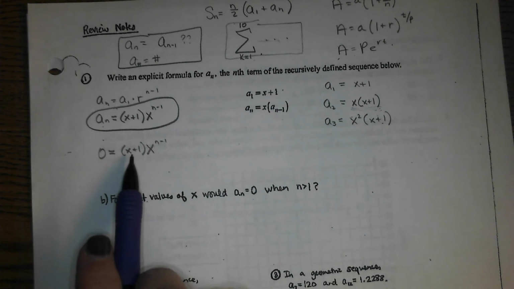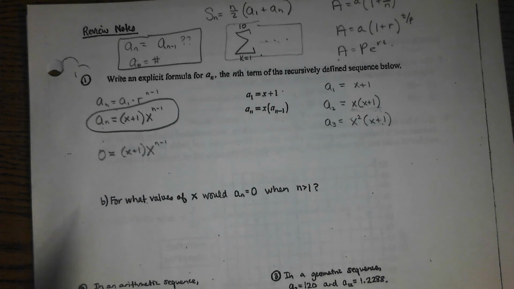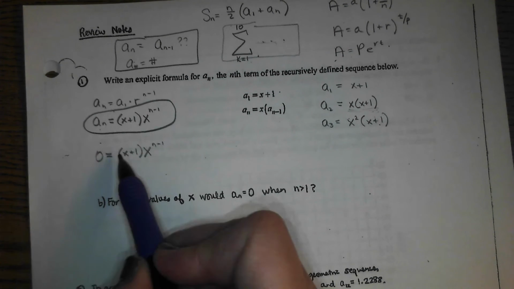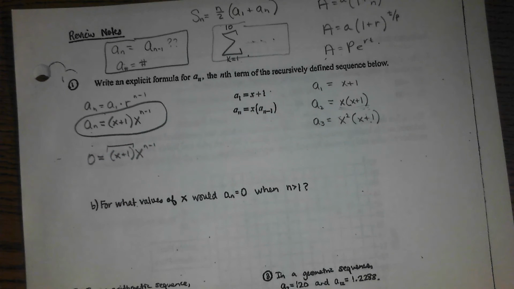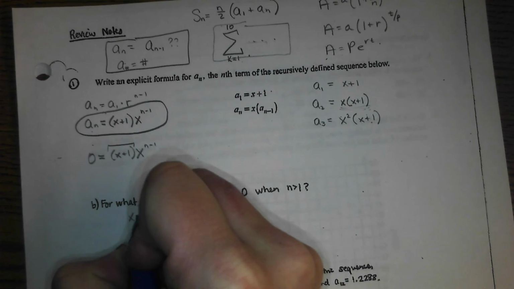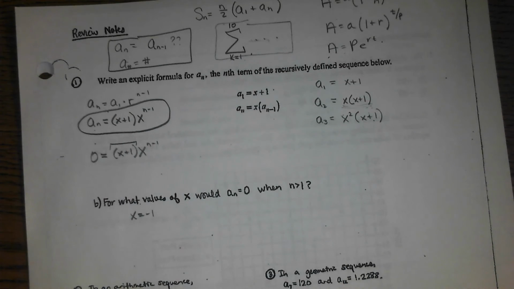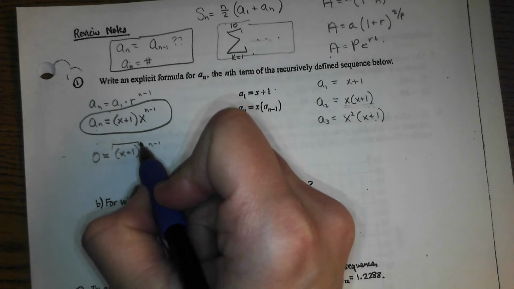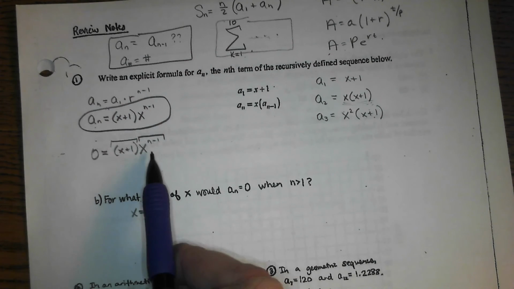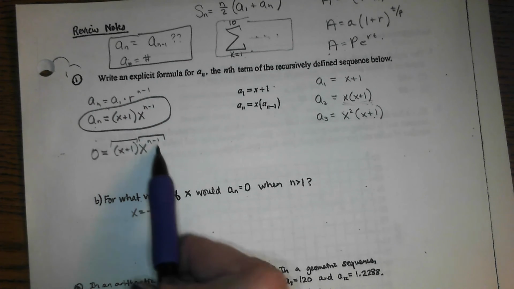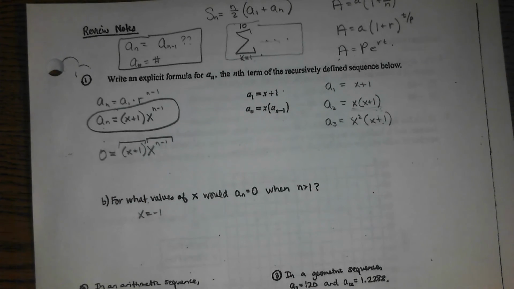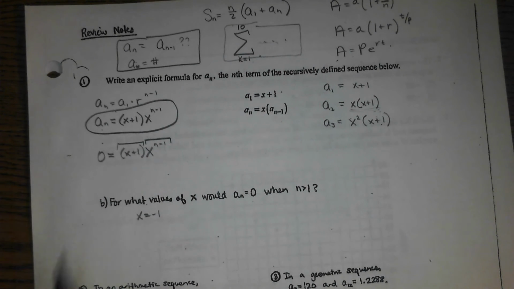If something times something equals 0, you can pretty much just tee it up, right? If you teed up this part, what would x be? Negative 1. X could equal negative 1. That would zero out the whole thing. Or on this one, what could x equal that would zero out that whole term? What would the base need to be if it was going to be 0? 0.